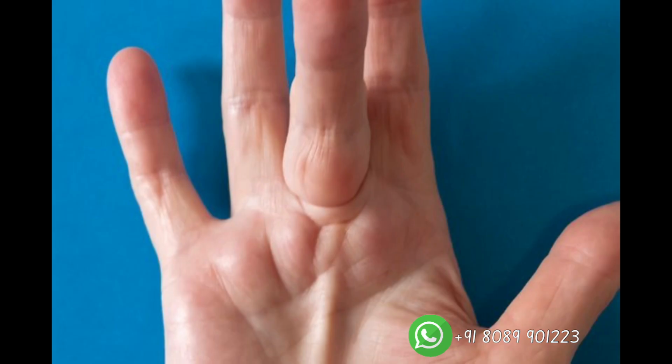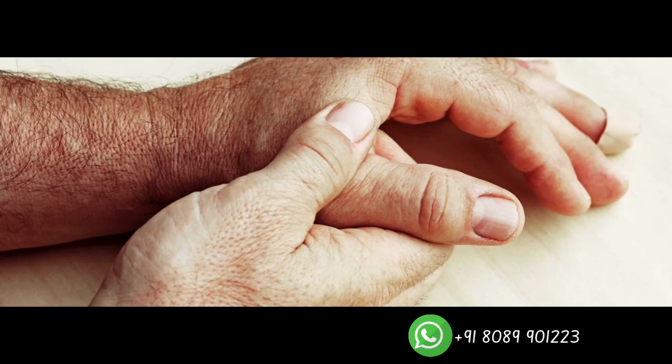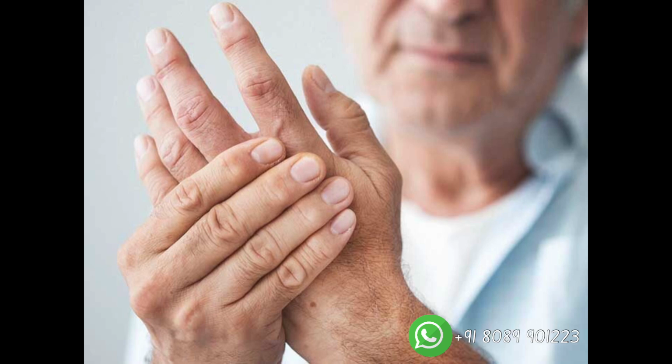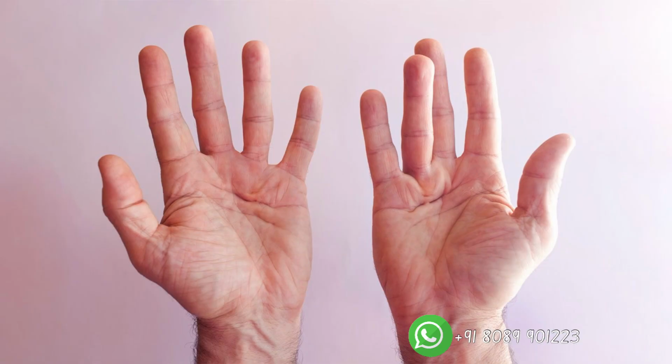Another option is collagenase injection therapy, which involves injecting an enzyme to break down the cord tissue. Studies have shown that this method is effective in many cases, though there may be some side effects like bruising and pain in the hand.